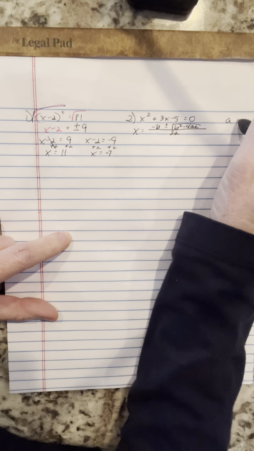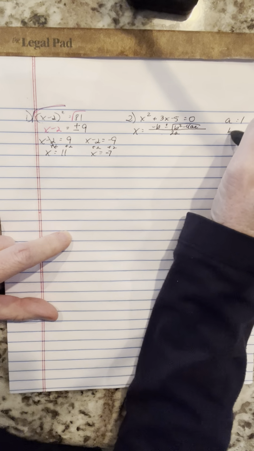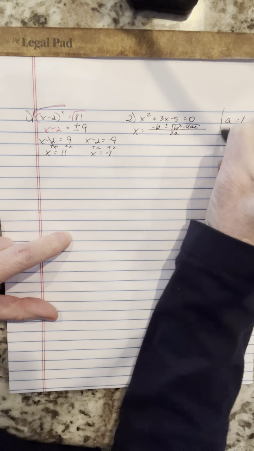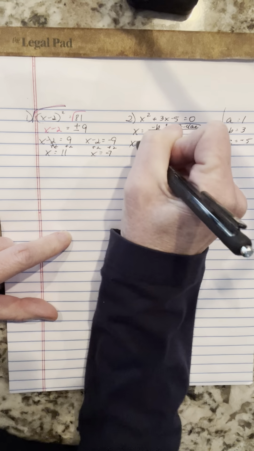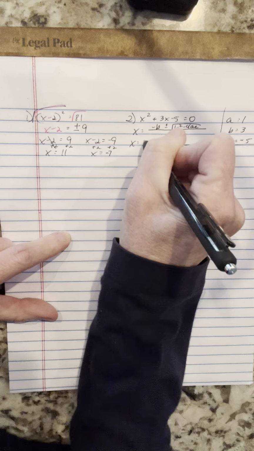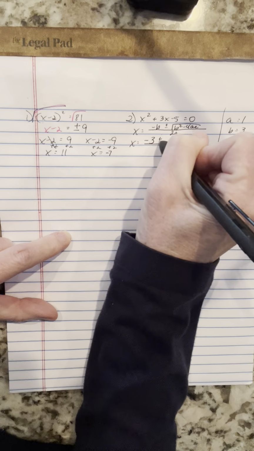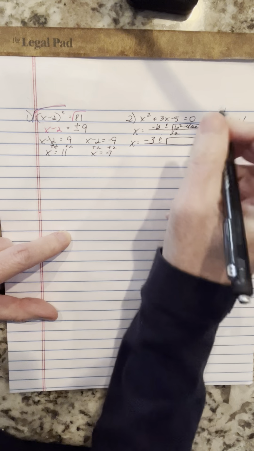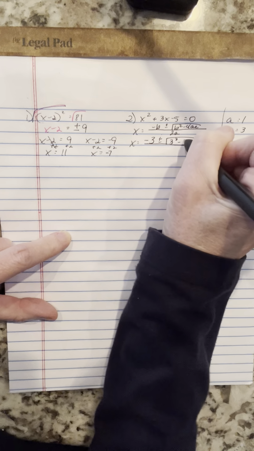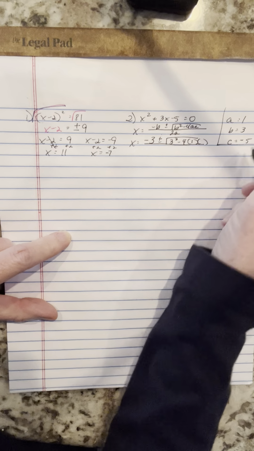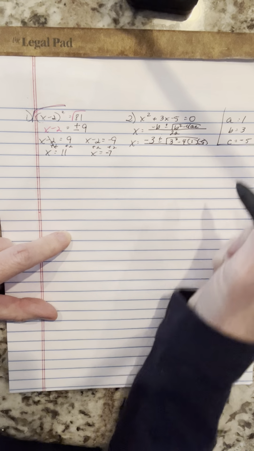If you like to keep a chart there, a equals 1, b equals 3, and c equals negative 5. So we've got x equals negative b, b is a 3, plus or minus the square root of b squared minus 4 times a, a is a 1, and c is a negative 5.